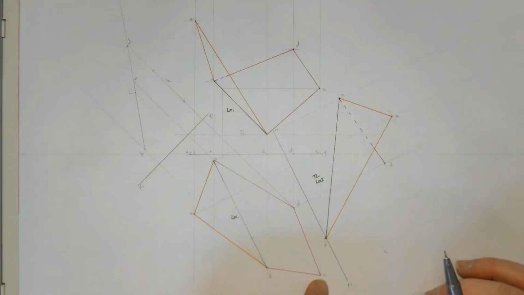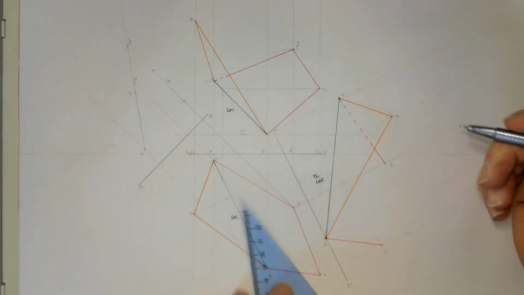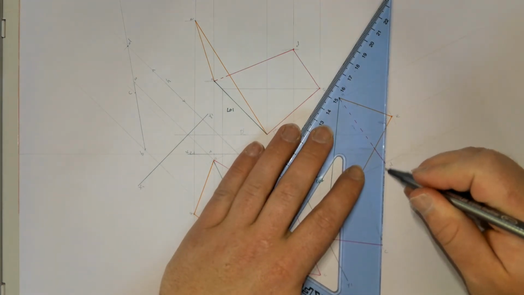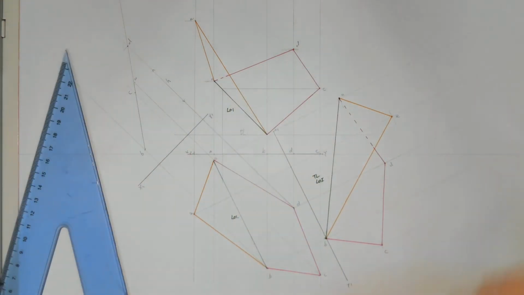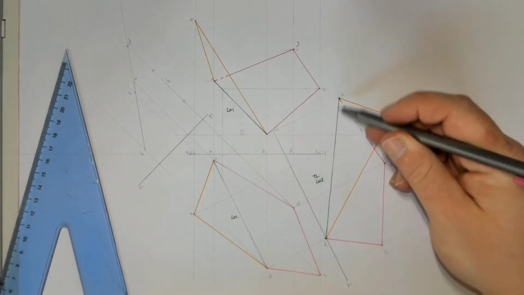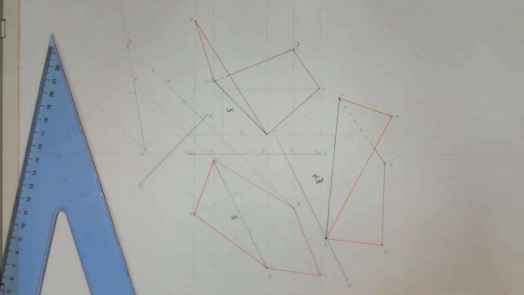And then C goes to B, no hidden detail there. And C joins to D, no hidden detail there. Hopefully you can see that quadrilateral. One side, two side, three side, four sides. Same here, one side, two side, three side, four sides.